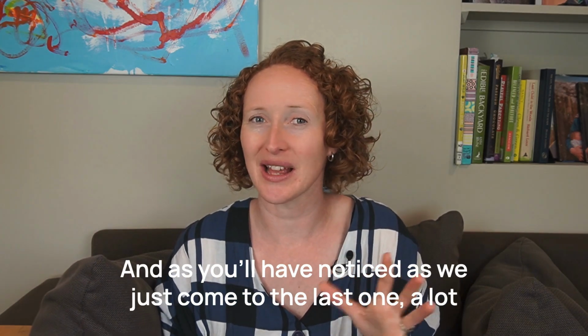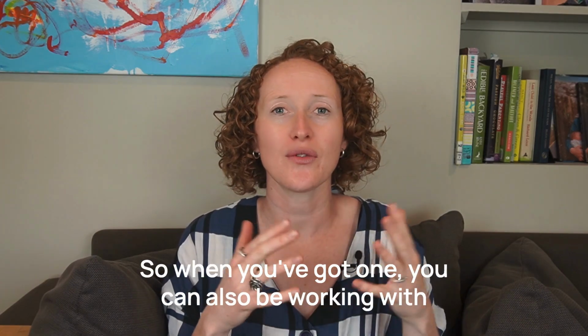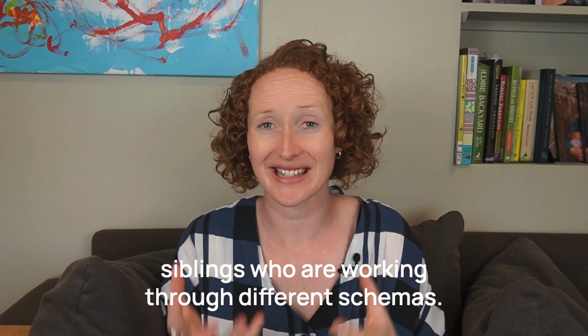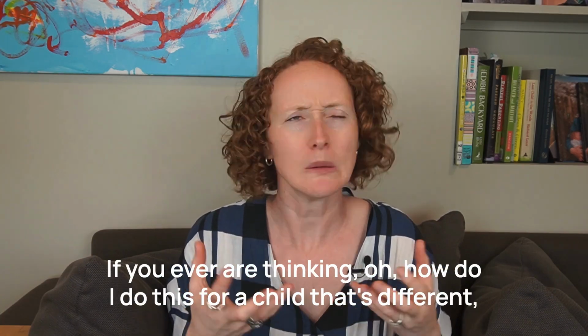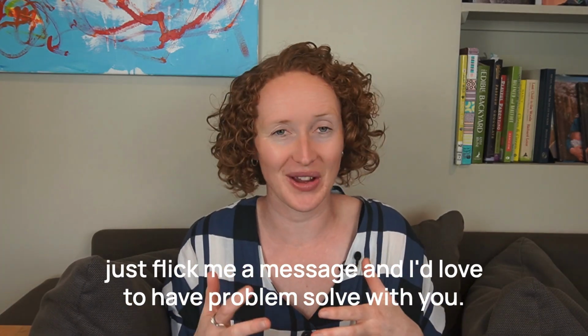And as you'll have noticed, as we just come to the last one, a lot of these schemas can overlap. So when you've got one, you can also be working with another, which is really great when you're working with siblings who are working through different schemas. If you're ever thinking, oh, how do I do this for a child that's different? Just flick me a message and I'd love to help problem solve with you.